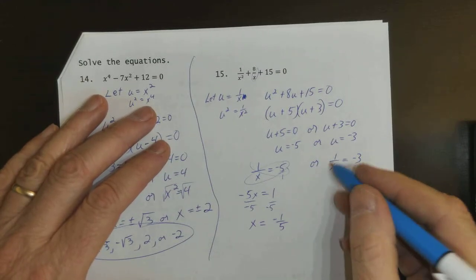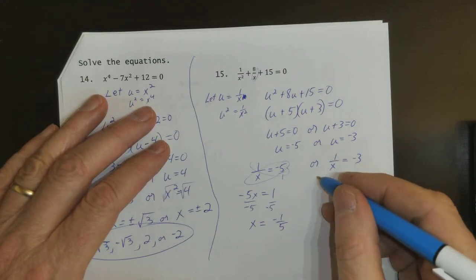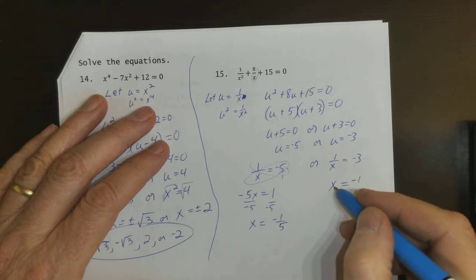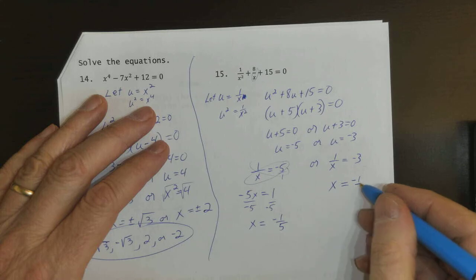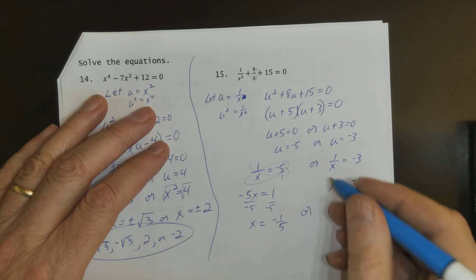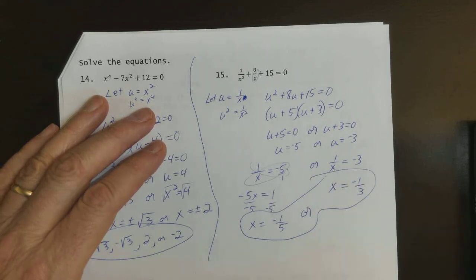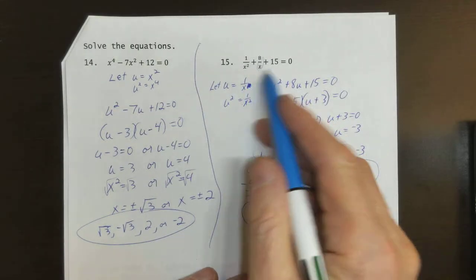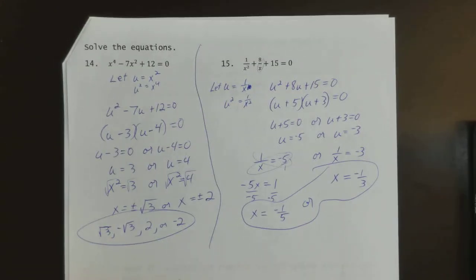Or, if I take the reciprocal of both sides, the reciprocal of 1 over x is x, and the reciprocal of negative 3 is negative 1/3. Either way, it's your preference. So x equals negative 1/5, or x equals negative 1/3, no problem substituting that in.